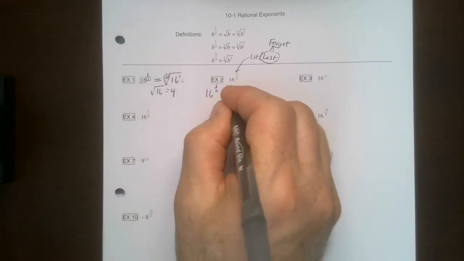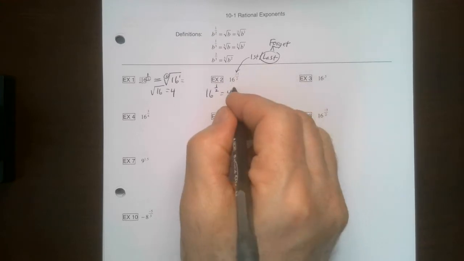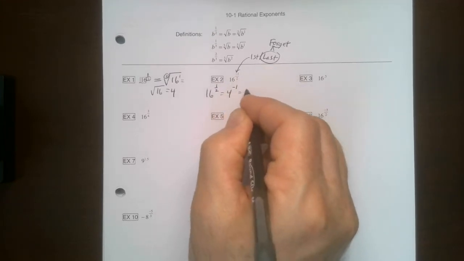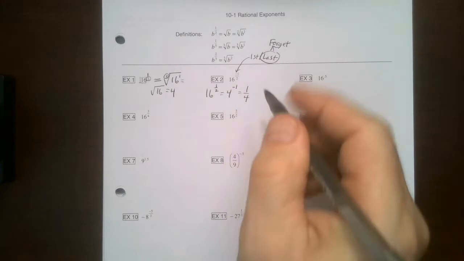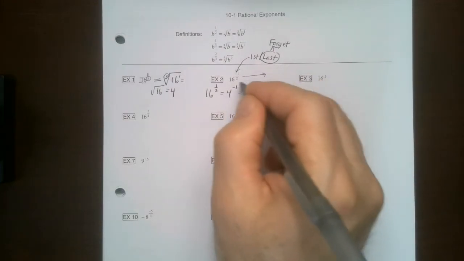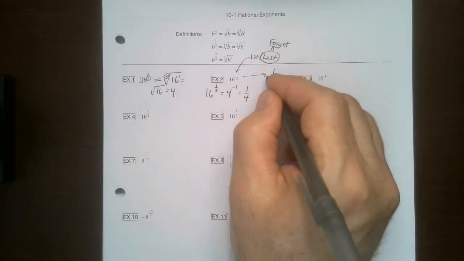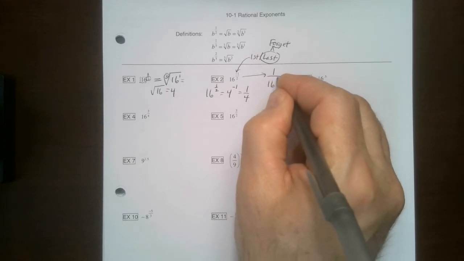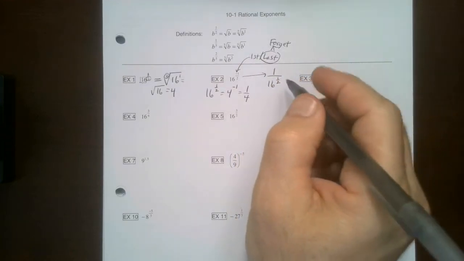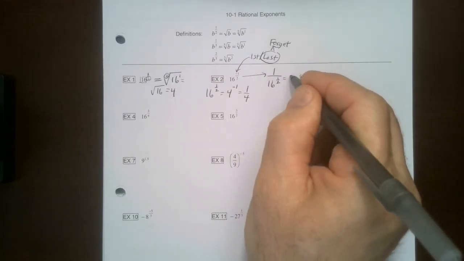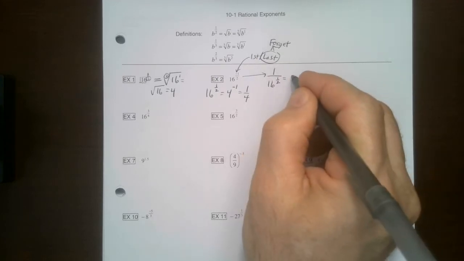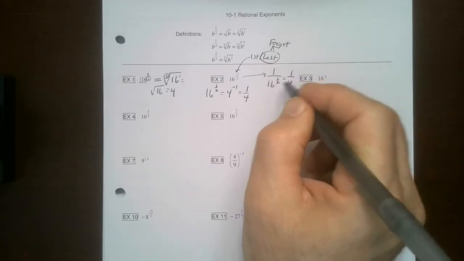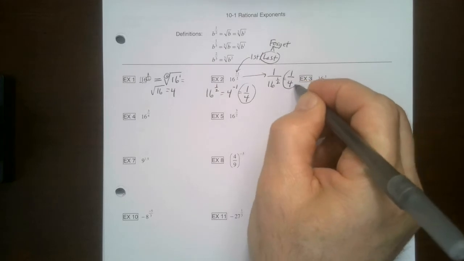So this equals 4, but then there's a negative exponent still there, so we've got to put it where it ain't. Or the next student would take this whole thing and put it where it ain't right away. And 16 to the 1/2 power is just the square root of 16, so that would be just 1/4. So either way is fine.